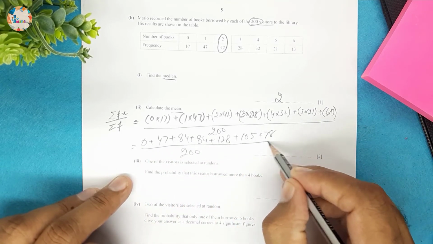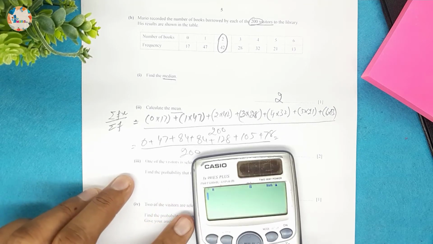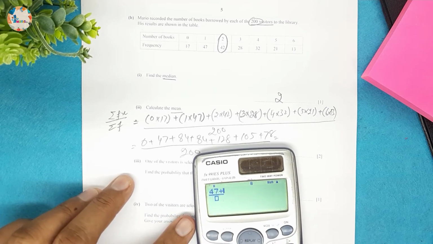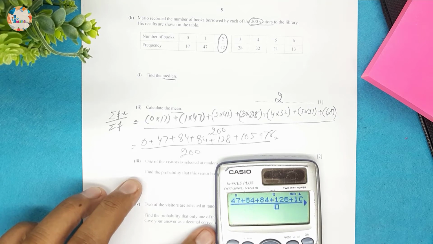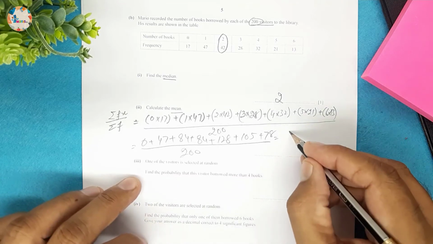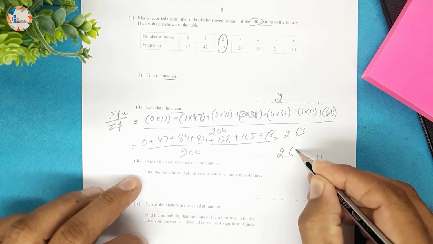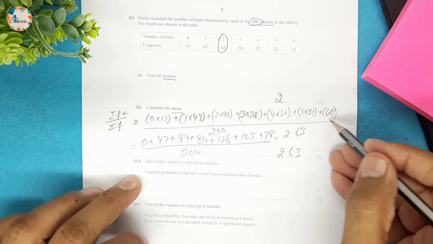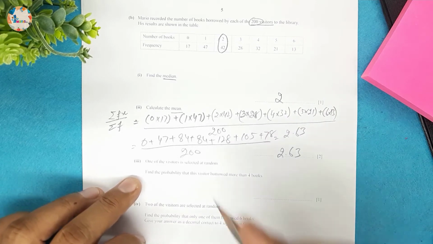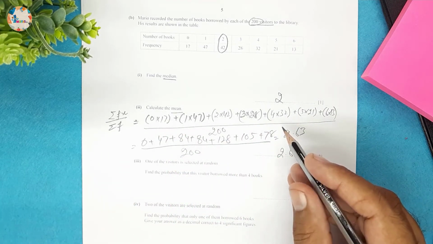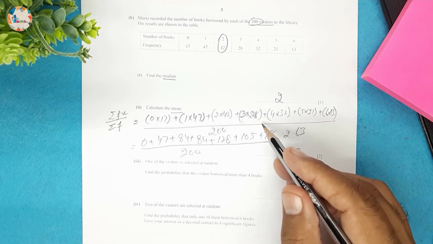So 47 plus 84 plus 84 plus 128 plus 105 plus 78, divided by 200, will be equal to 2.63. This will be our answer. We can directly use a calculator to solve this, but there are more chances of mistakes, so if you are feeding this directly into the calculator, you will have to be more careful.